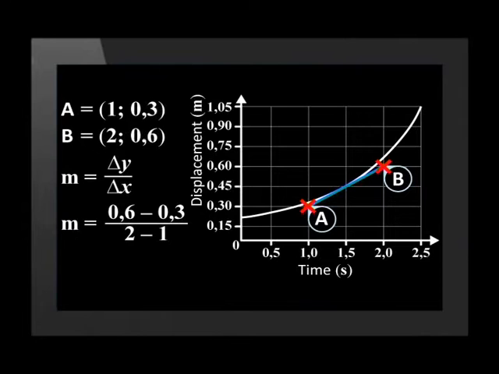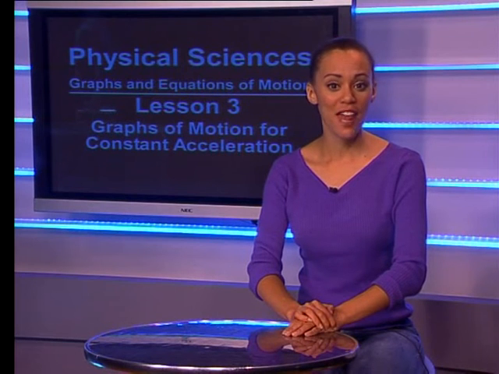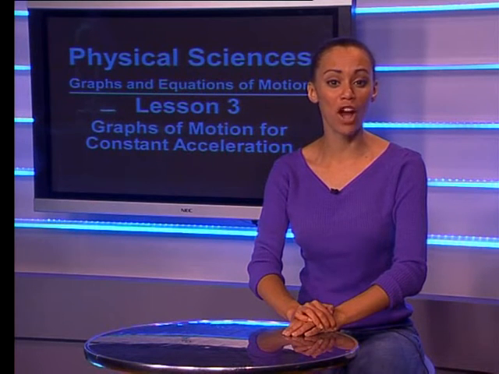The gradient equals 0.6 minus 0.3 divided by 2 minus 1, which tells us that the gradient of the tangent to the graph at 1.5 seconds is approximately 0.3. Therefore, the instantaneous velocity at 1.5 seconds is approximately 0.3 meters per second.